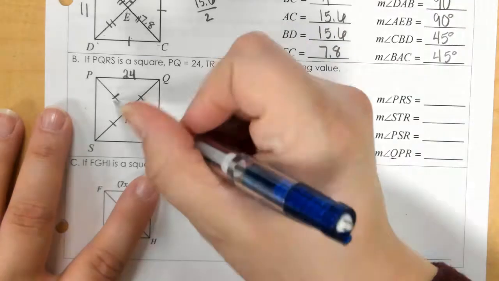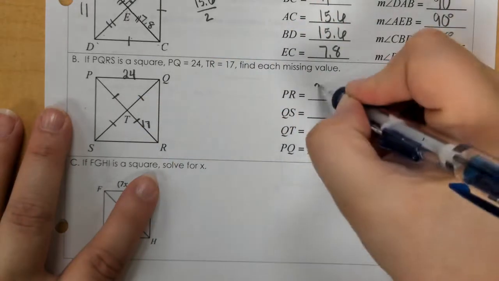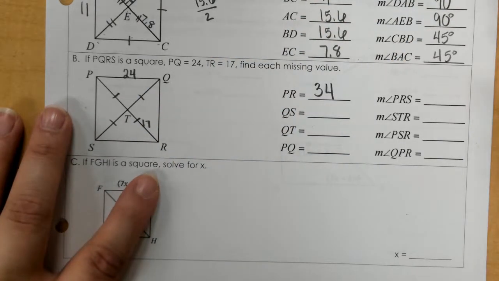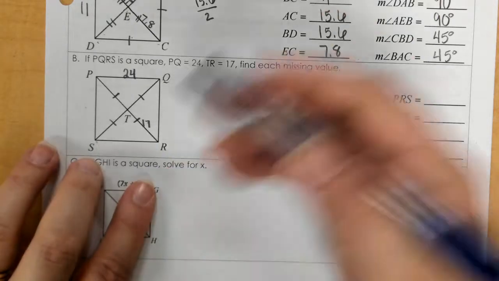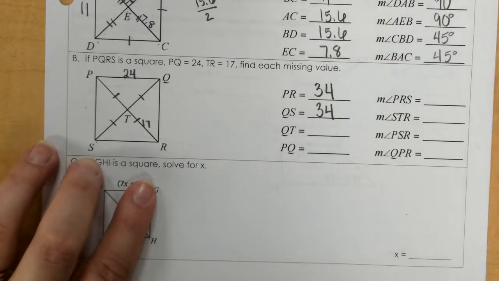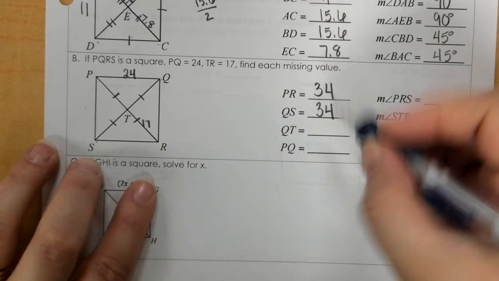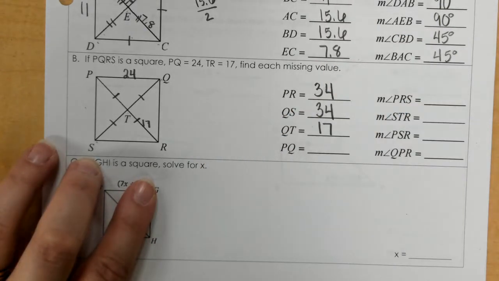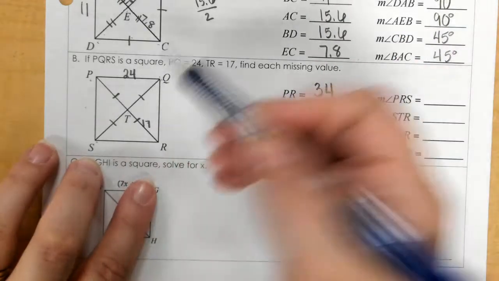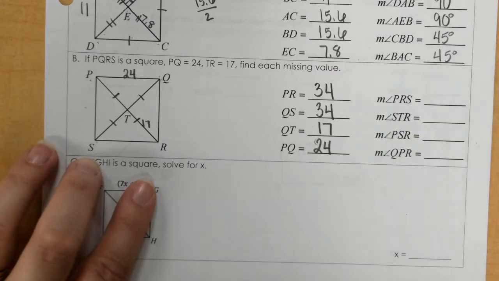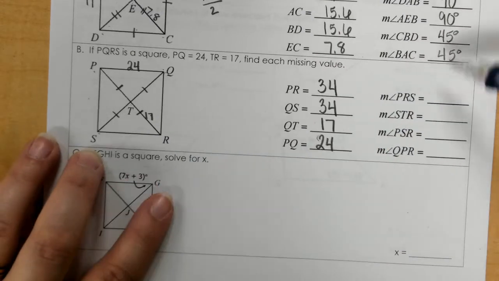They're all 17, and so 17 plus 17 is 34. For QS, also that would be 34. For QT, we have 17. For PQ, again, that's 24. And now for the angles.